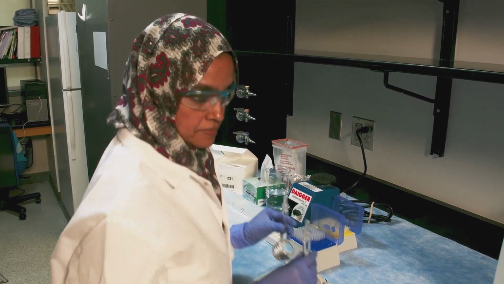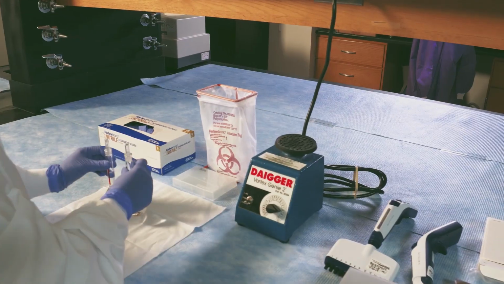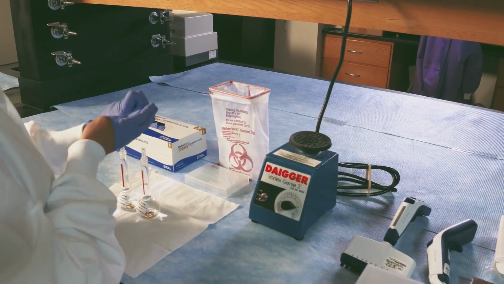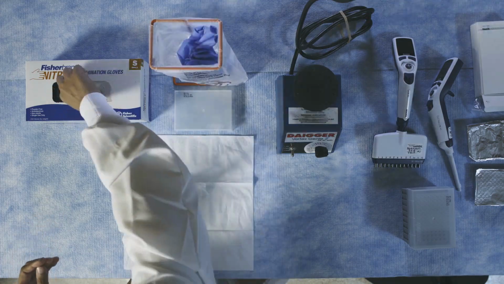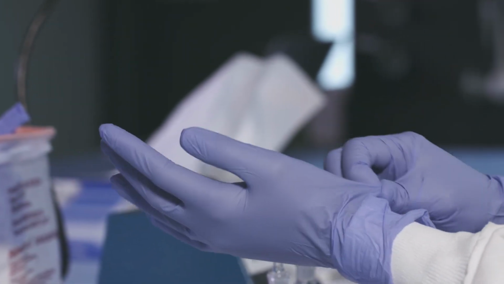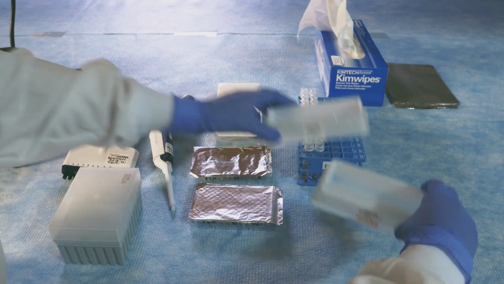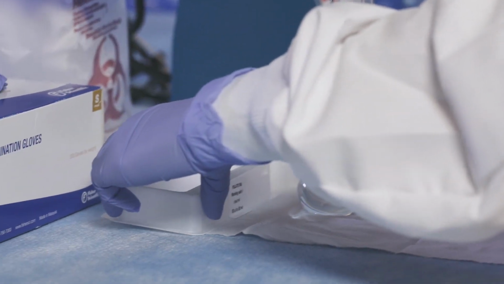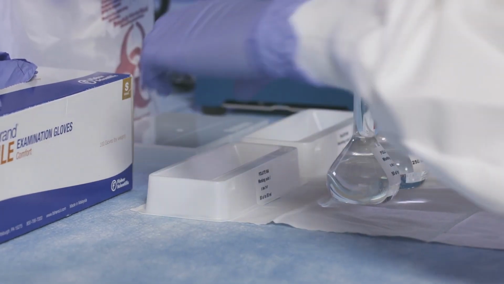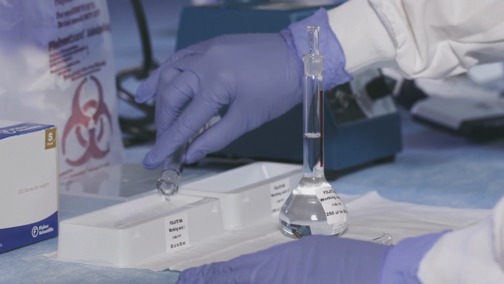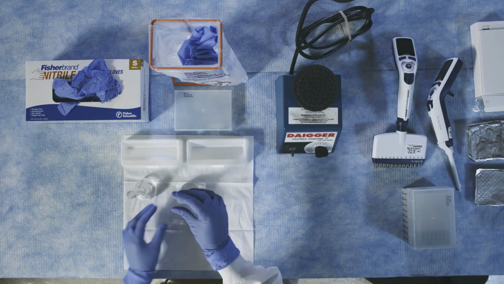Now you can move back to your sample preparation area. Change gloves to prevent accidental folate contamination. Pour the level 1 and level 2 working solutions into 2 labeled basins.